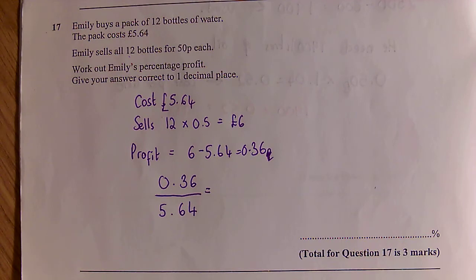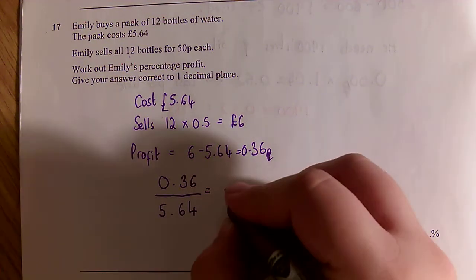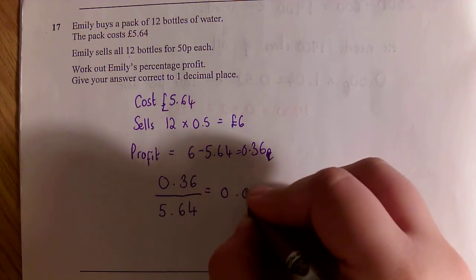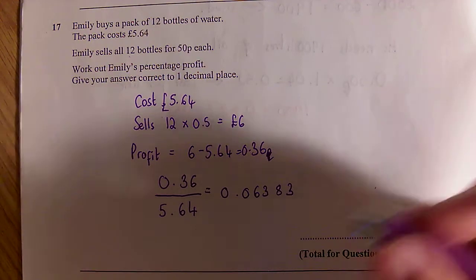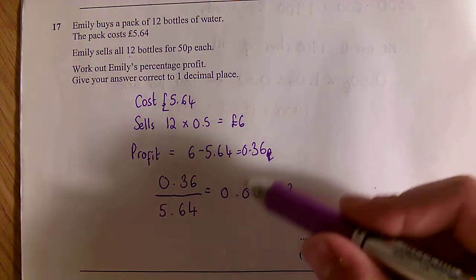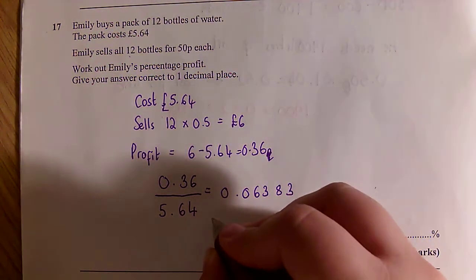Let's convert that into a decimal. On your calculator, you can type in 0.36 divided by 5.64, and that should give you 0.06383 if I round that. Now I'm going to times that by 100 to turn that into a percentage.